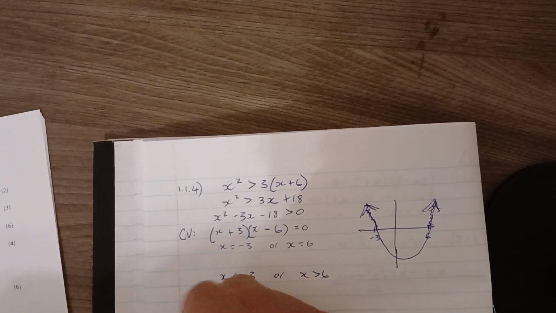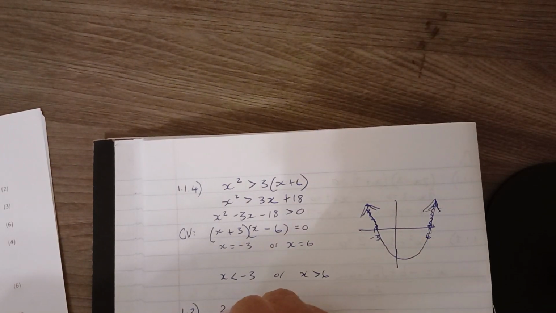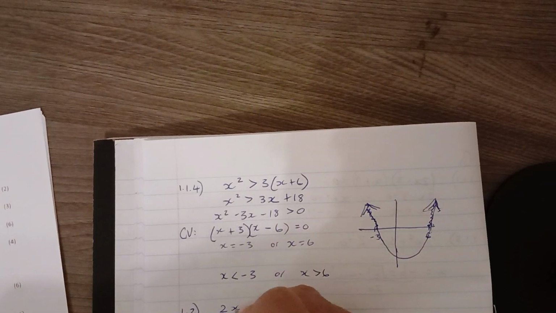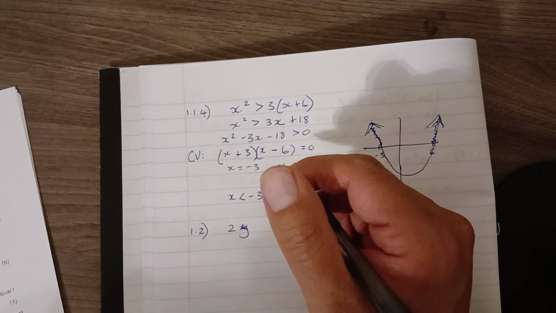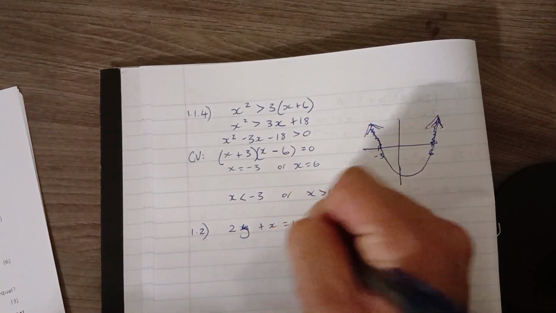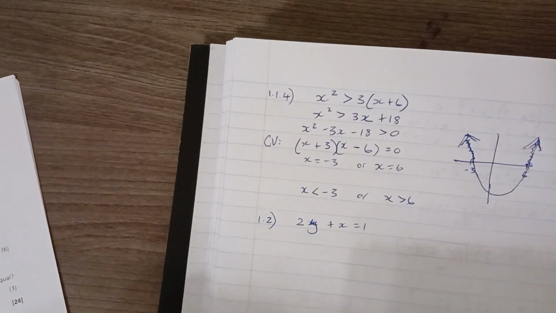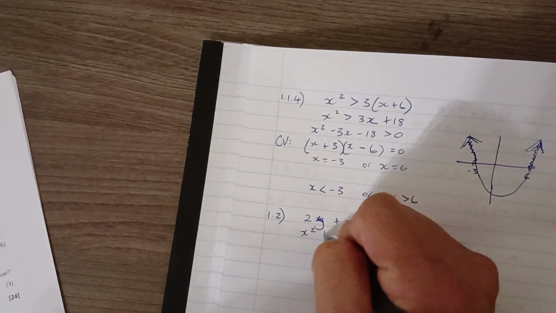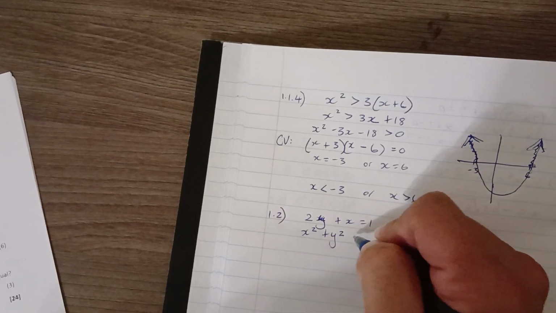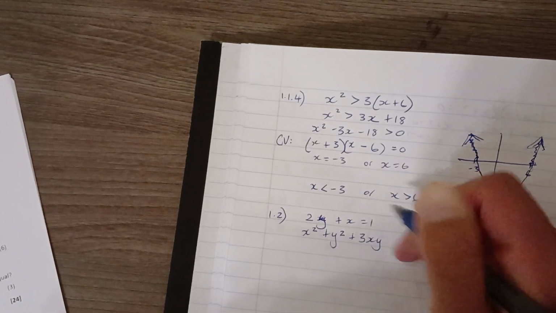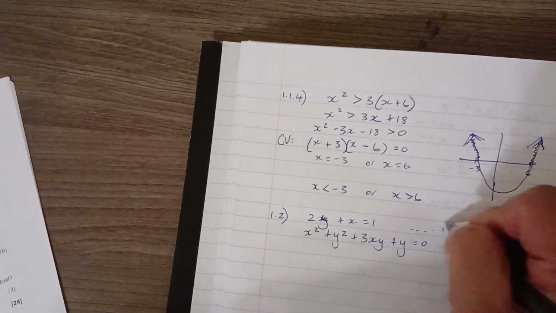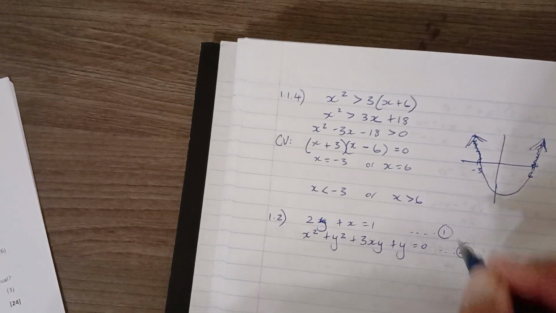Right, 1.2. We need to solve x and y simultaneously. Sorry, that's 2y plus x is equal to 1, and x squared plus y squared plus 3xy plus y is equal to 0. Okay, so we're going to make that equation 1, and that's equation 2.